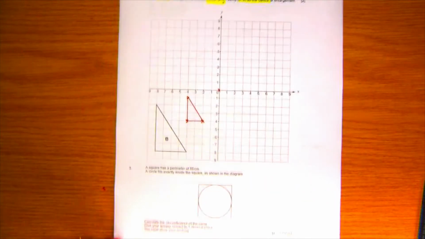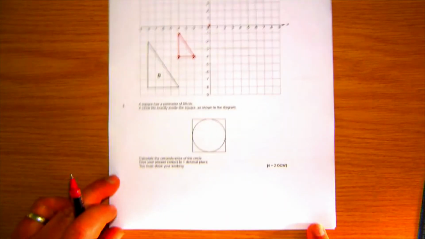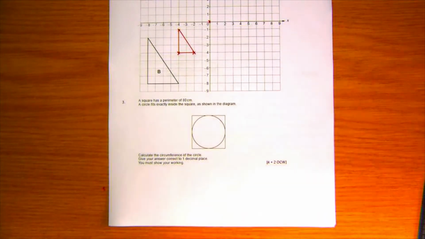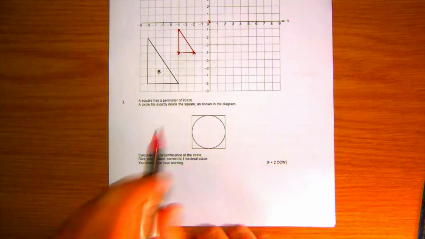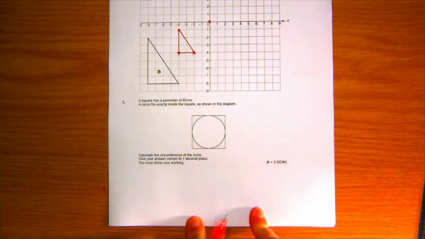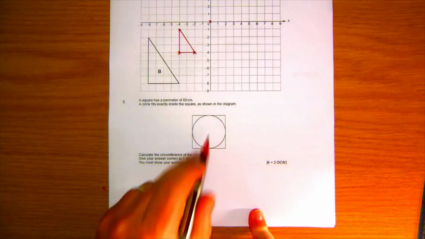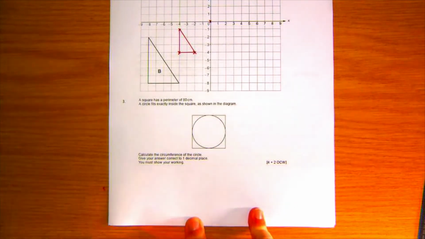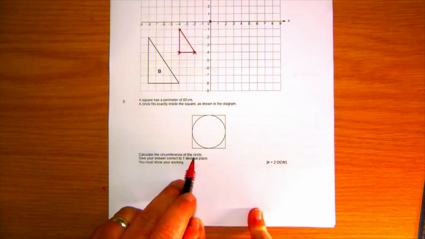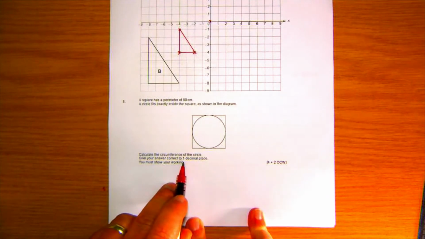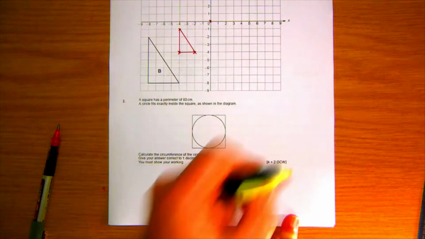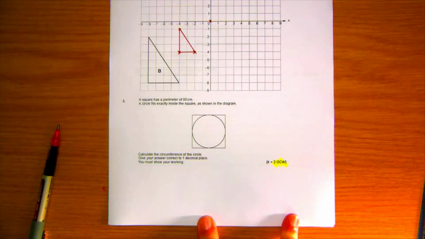Okay, so those are transformations. Then we come to question 3. A square has a perimeter of 80 centimeters. A circle fits exactly inside the square as shown in the diagram. So the circumference of the circle is touching the sides of the square. Calculate the circumference of the circle. Give your answer correct to 1 decimal place. You must show all your working. And this is an OCW question.